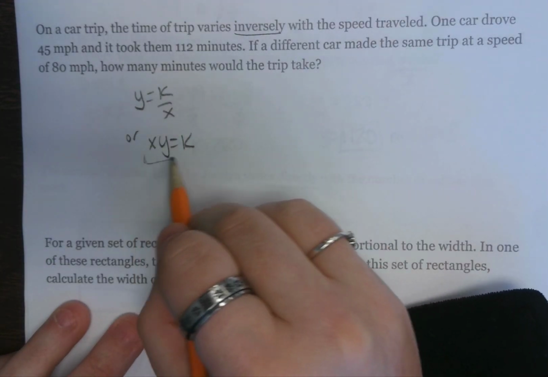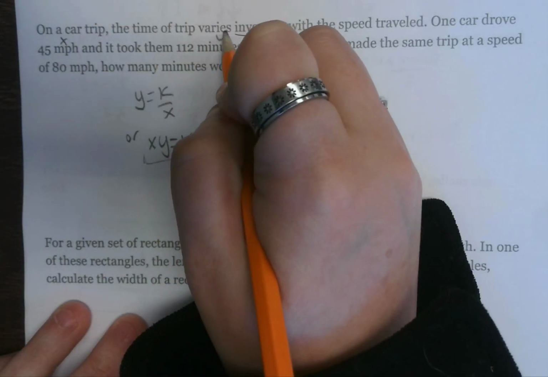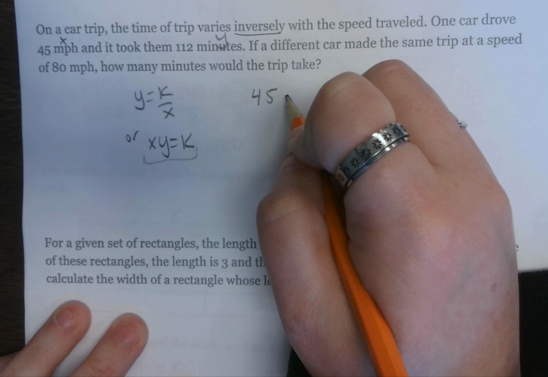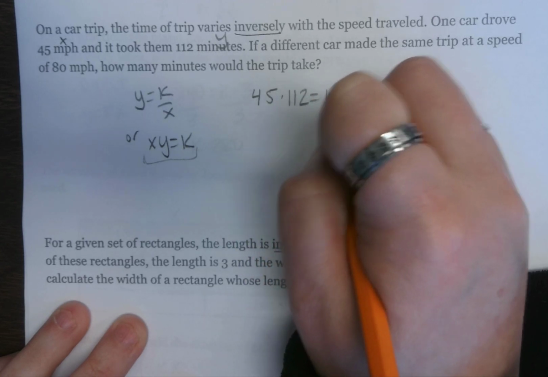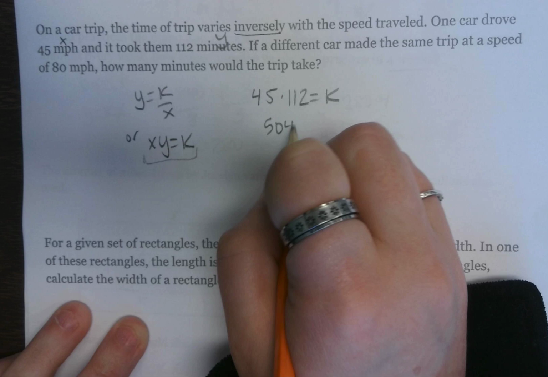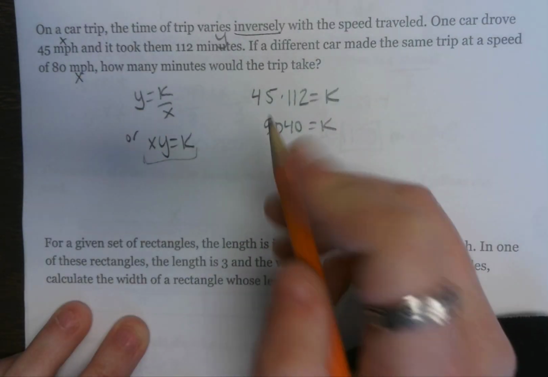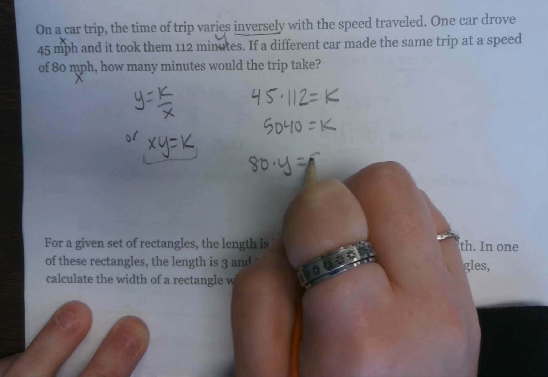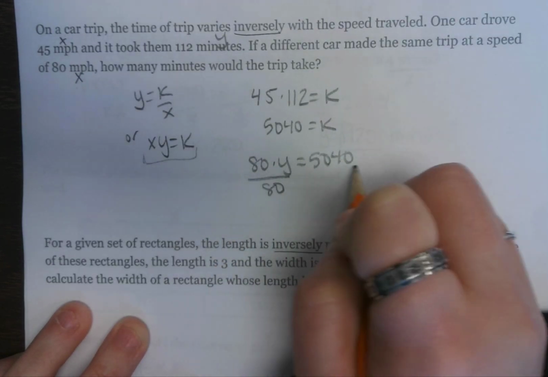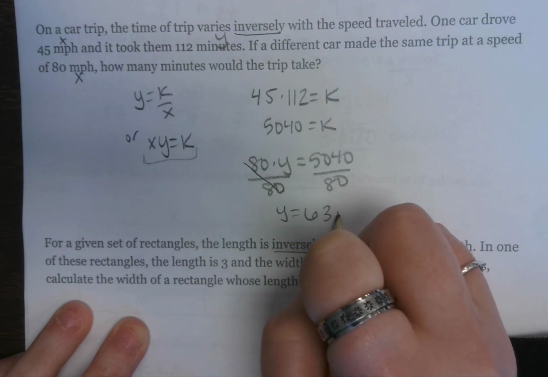So if we're doing xy equals k, I'm going to label one category x and one y. It really doesn't matter here as long as you're being consistent. So 45 times 112 equals our k. 45 times 112 gives me 5,040. So I have my new x. So 80 times y equals my k. And I divide, and I get 63 minutes.